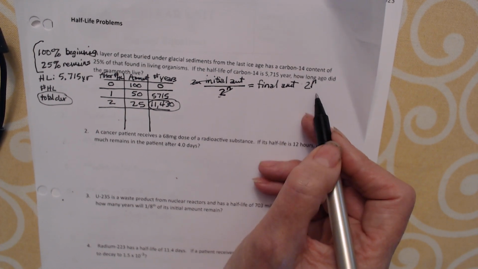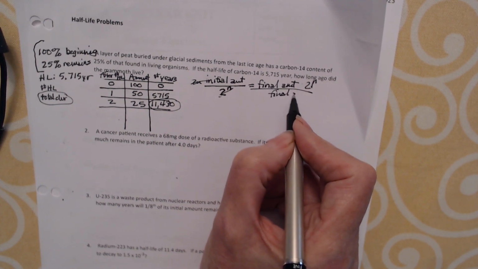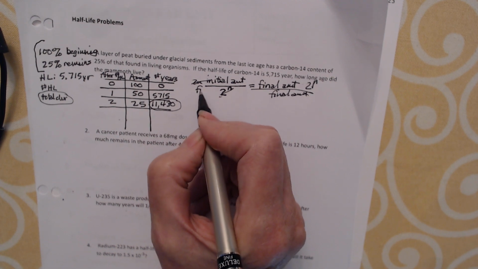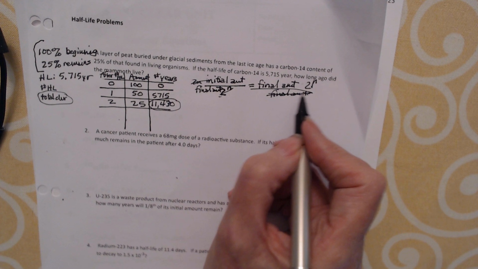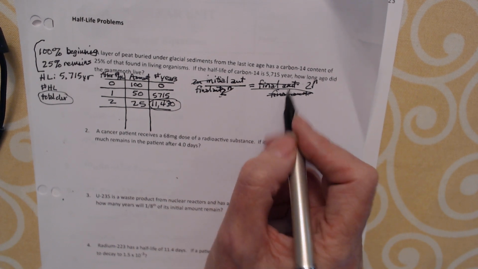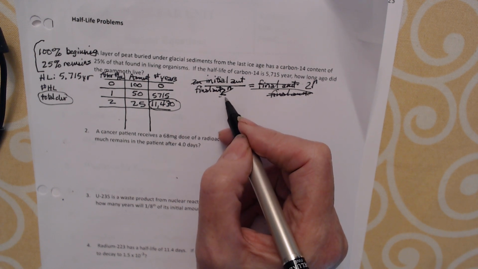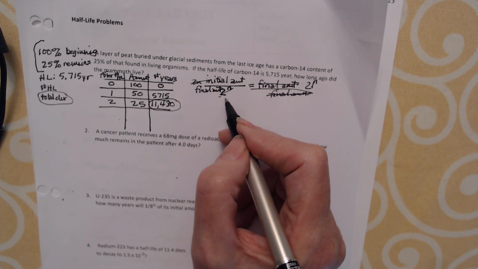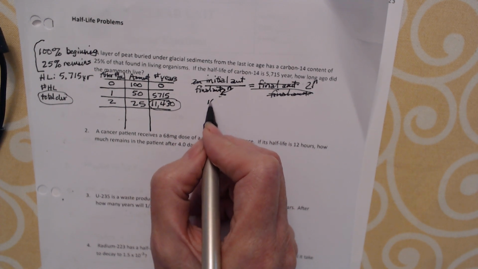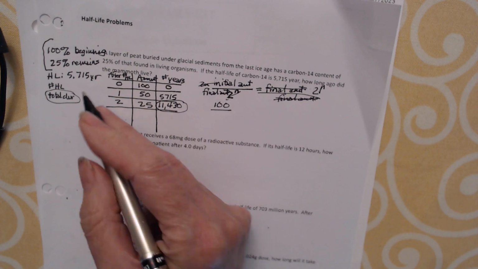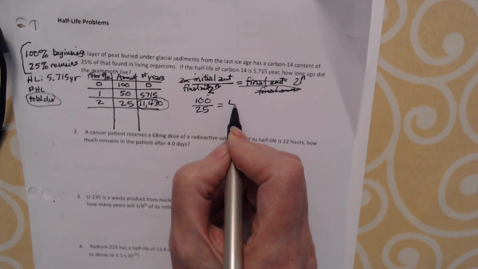I still don't have it isolated, do I? So I'm going to have to divide both sides by my final amount. This gets a little messy. And then final amount, of course, is canceling out. So now I've got 2 to the n is equal to my initial amount over my final amount. Okay? And then I look at that and say, well, I've got those. My initial amount is 100. My final amount is 25. And so that number is 4.